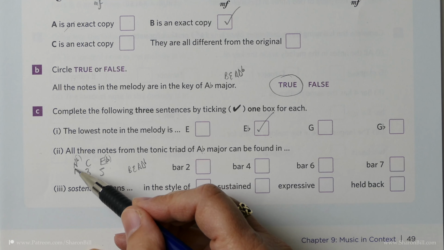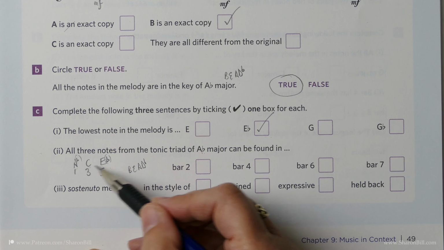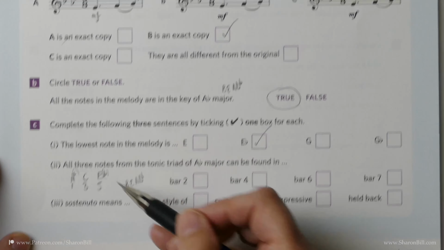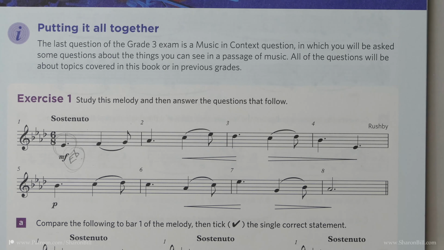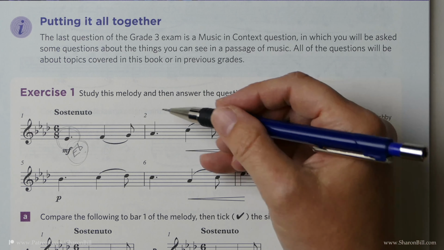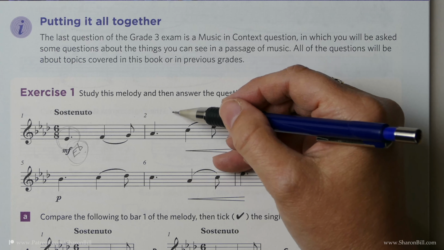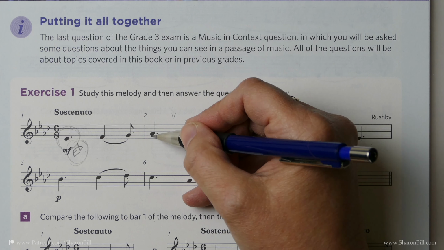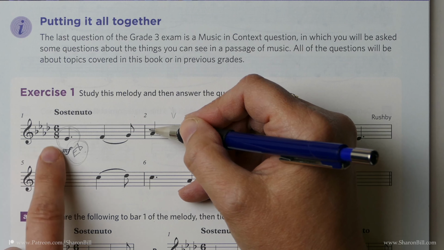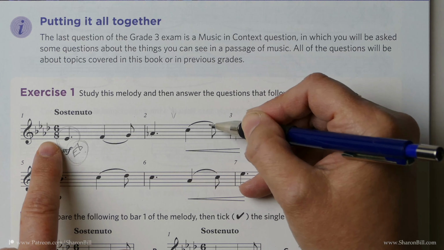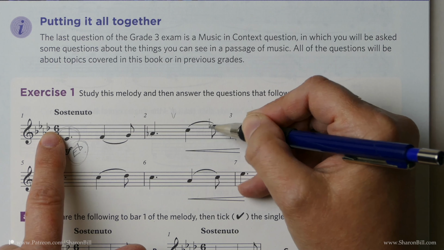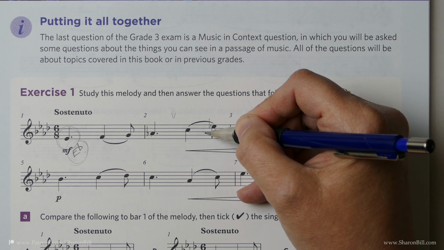So we're just looking for the spacing where we've got an A, C, E, and the key signature does the rest. And actually we see that pretty quickly here in bar 2, because there's the A, which is flattened because of your key signature. There's the C, there's the E, which is flattened because of your key signature. That's our tonic triad. So bar 2 gives us that.